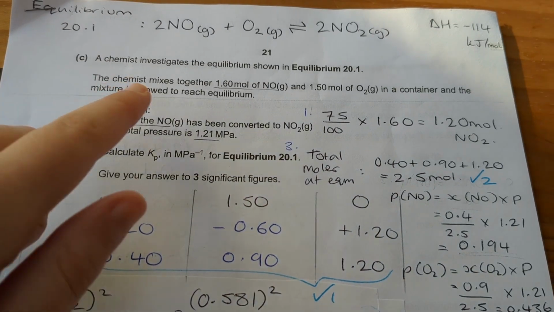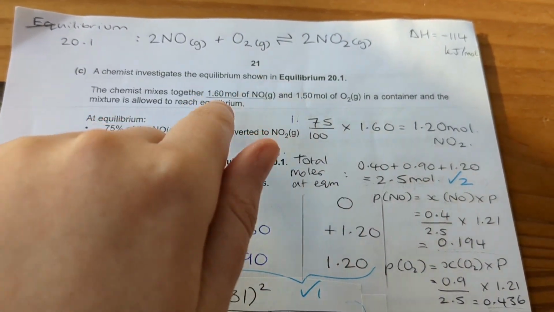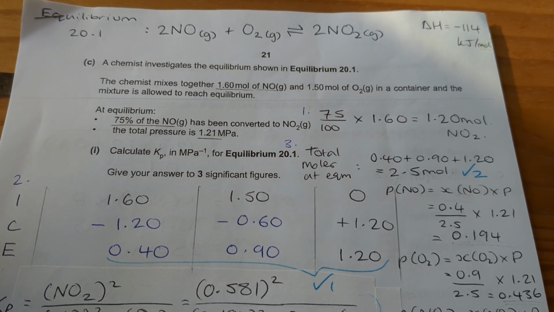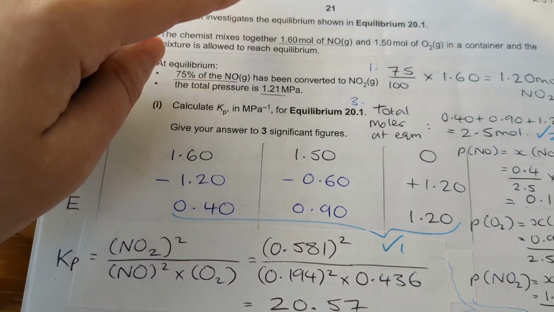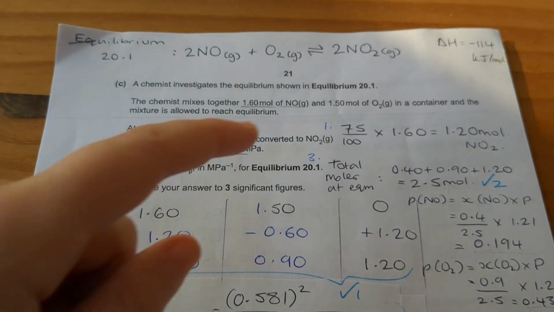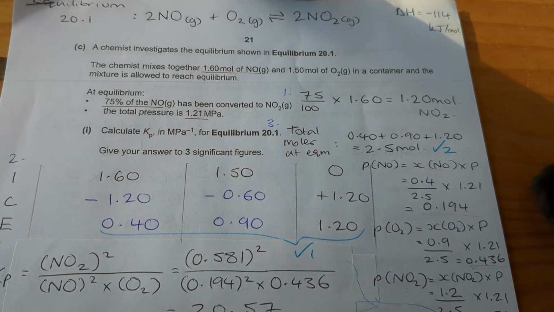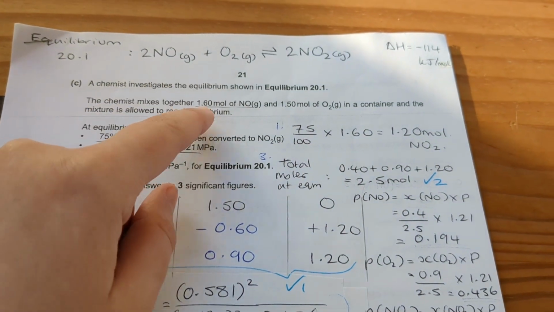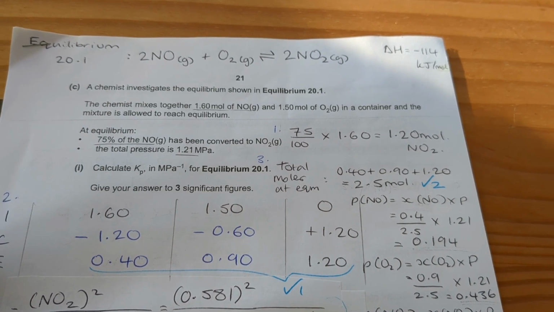And it says we've got some initial moles, so we mix together this many moles of the reactants and we allow the mixture to reach equilibrium. And it says 75% of this reactant has been converted to NO2, the product. So the first thing we want to do is work out 75% of this to find out how much has been converted into the product.